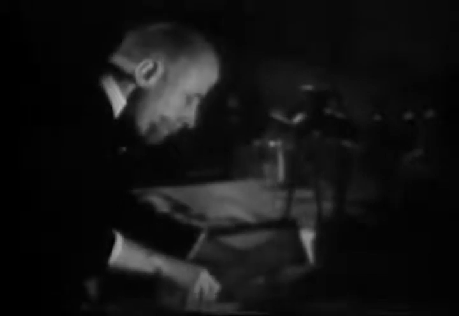Some time later, he developed the plate and made a print. Radiation from the uranium had produced an image of the medallion, and Becquerel had discovered radioactivity.